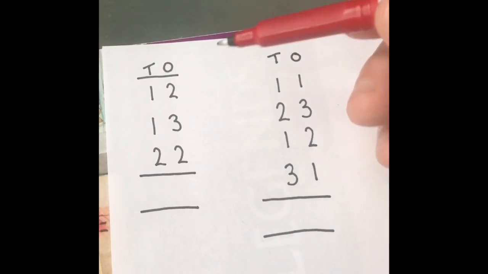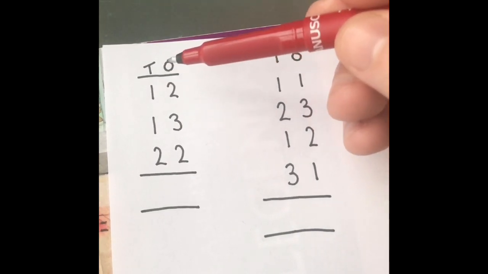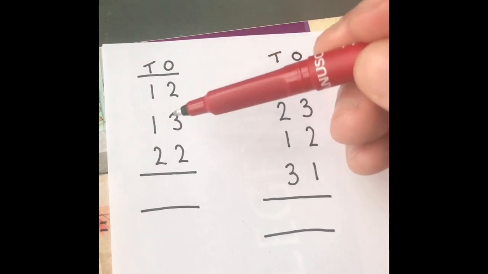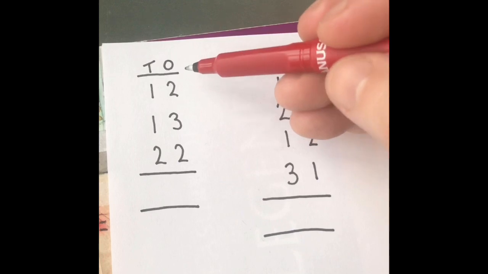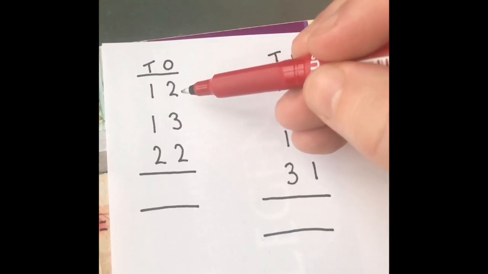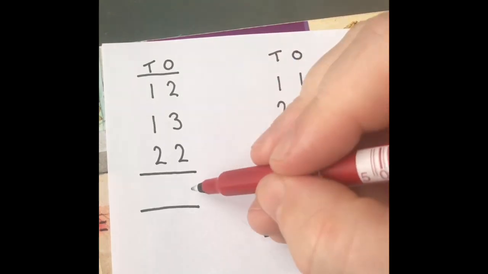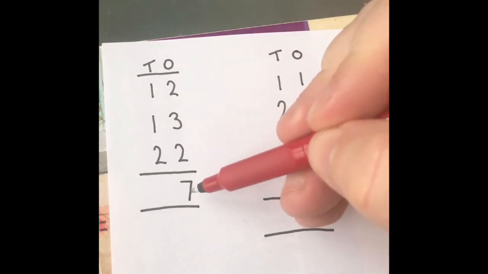Today we are adding 3 and 4 numbers. At the top I've got the T for tens and the O for ones. And I'm adding 12, 13 and 22. I'm going to start with counting the ones. 2 add 3 is 5. 5 add 2 is 7. So I write 7 underneath the ones column.